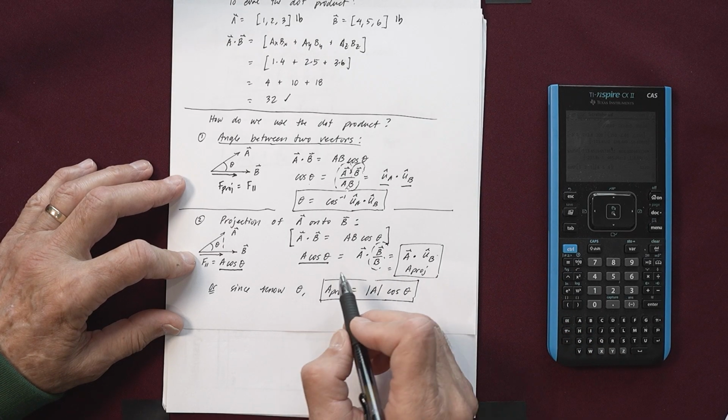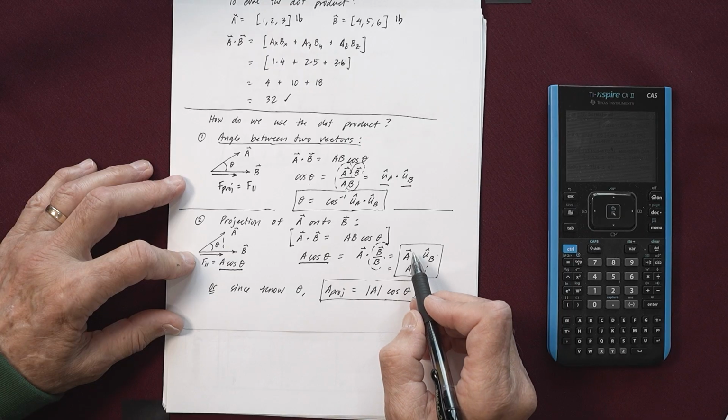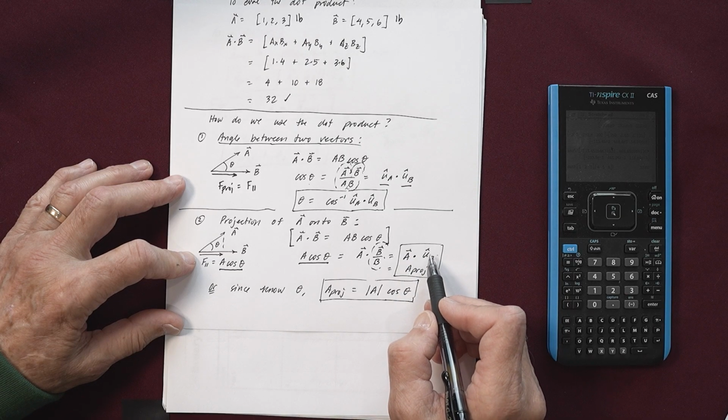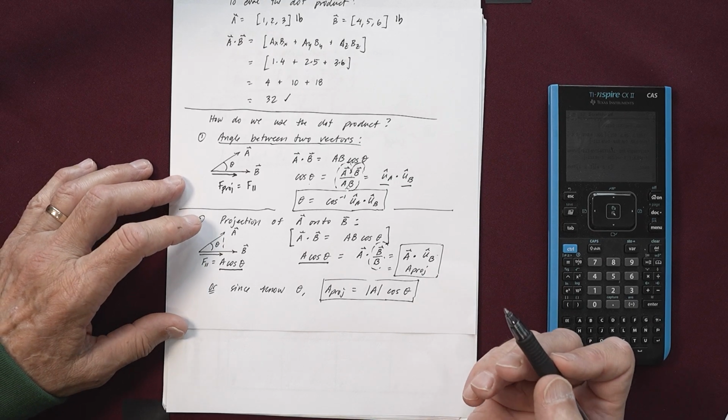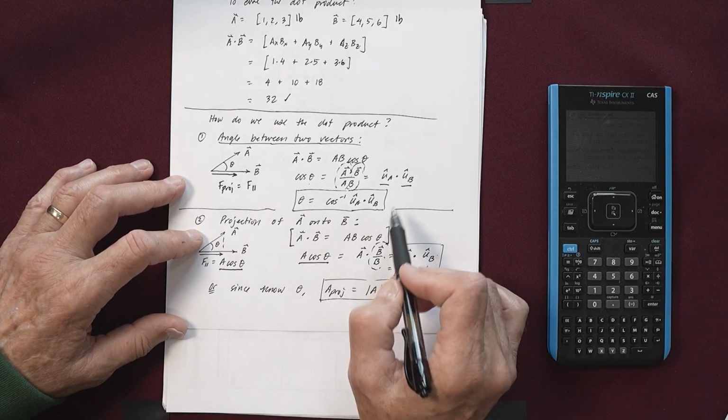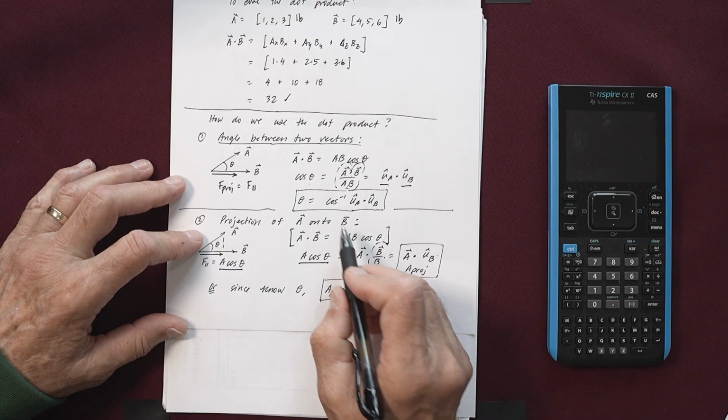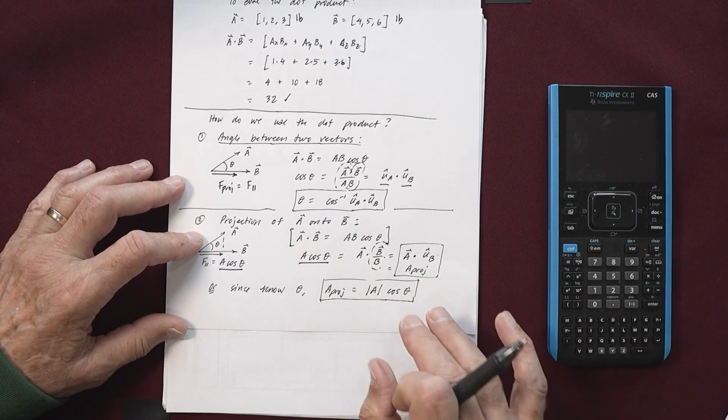But the B vector divided by the B magnitude is the unit vector along B. And so the A projection, you can get by dotting the A vector with the unit vector B. But again, I think it's just easier to get the angle between the two and then just get A times the cosine of that angle. Either way, you get it.